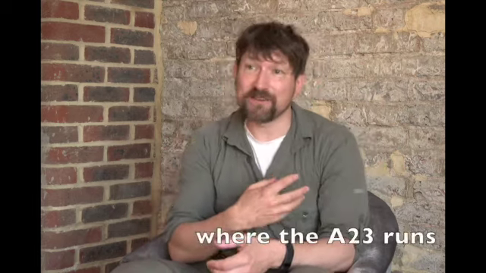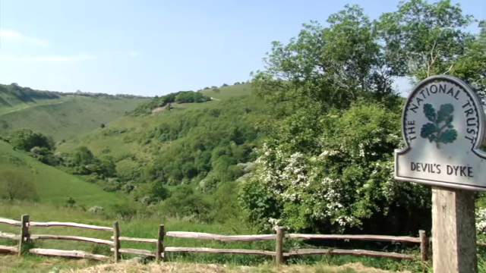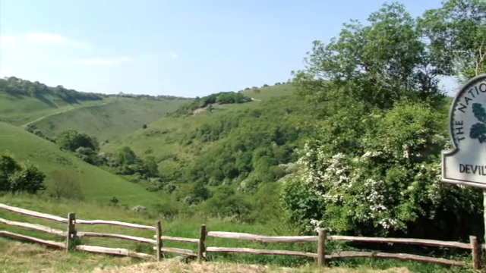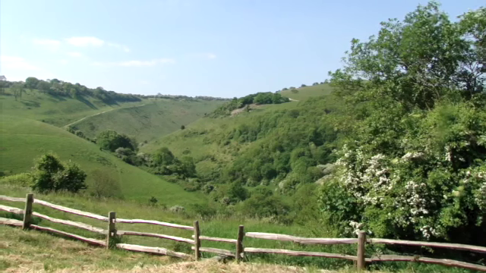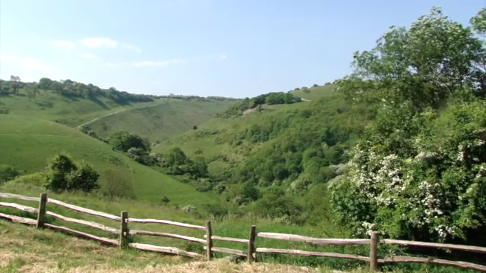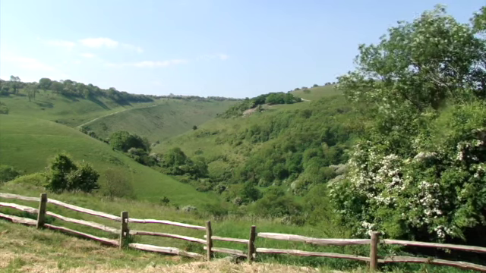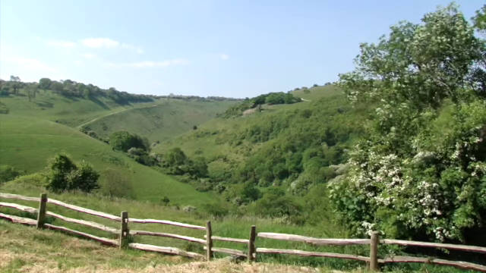These would have been really dramatic processes. So when we see features like the London Road Dry Valley or something as stark as Devil's Dyke, what's formed them is melting ice under permafrost conditions. And that played out over hundreds of thousands of years, multiple ice age cycles, is what's given rise to the South Downs landforms that we can see today and their characteristic features.